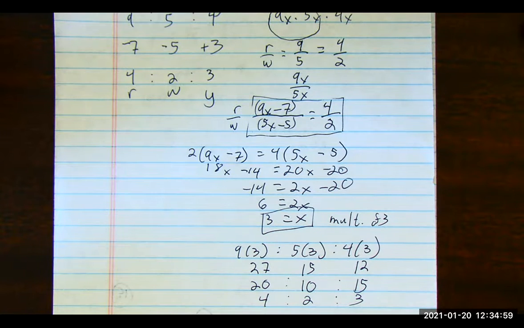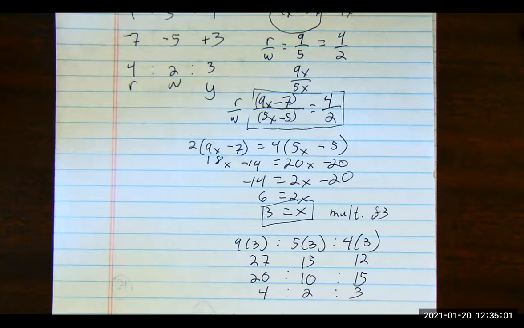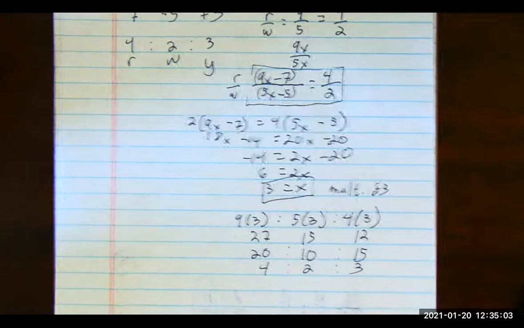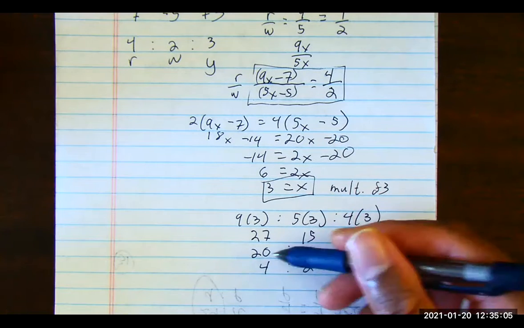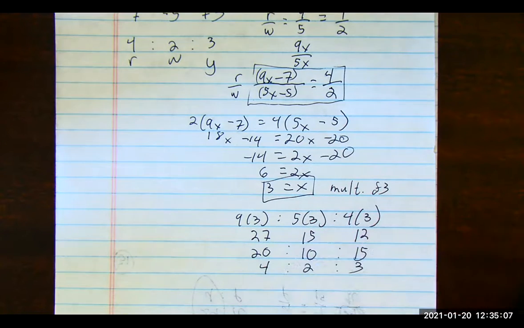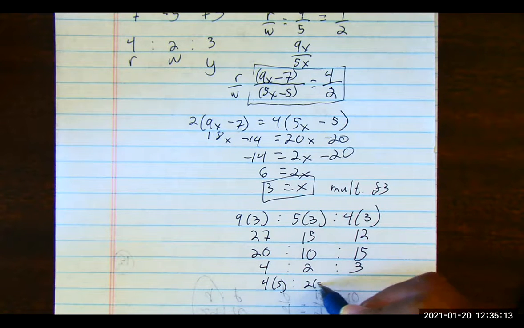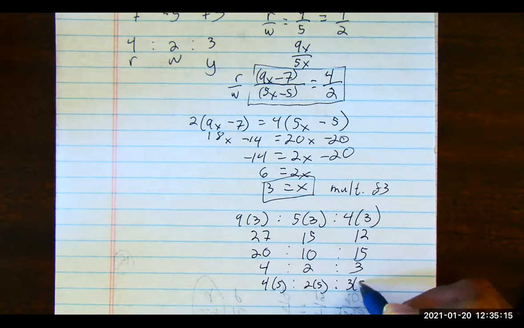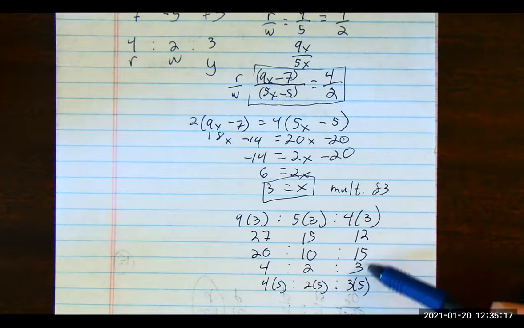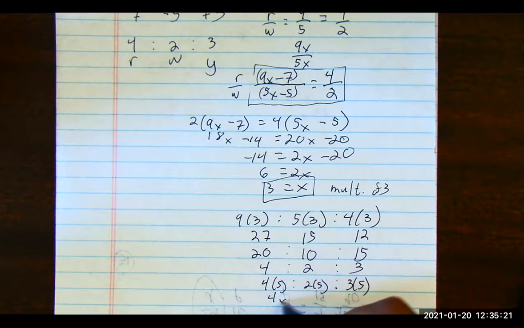So in this case, we end up having to change that common ratio. And what's really going on is we're simply simplifying by a common term. So we can write this as 4 times 5 to 2 times 5 to 3 times 5, because we know 3 times 5 is 15, 2 times 5 is 10. Or we could just write it as 4x to 2x to 3x.